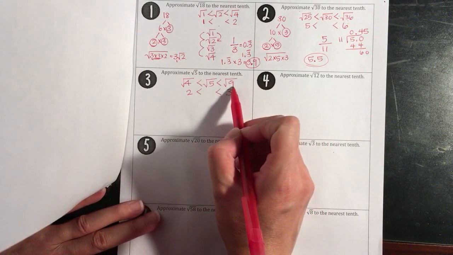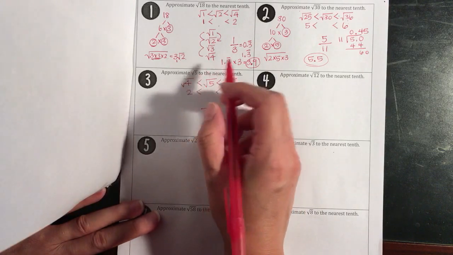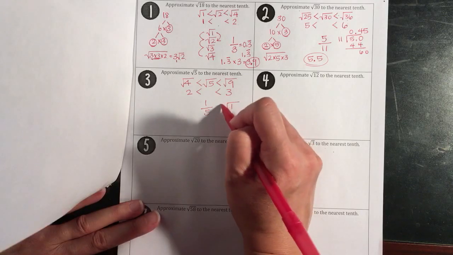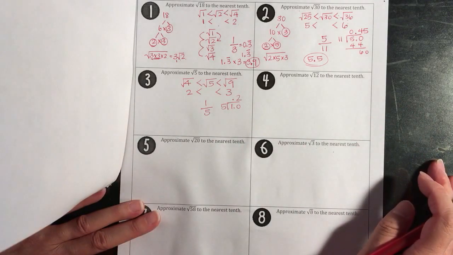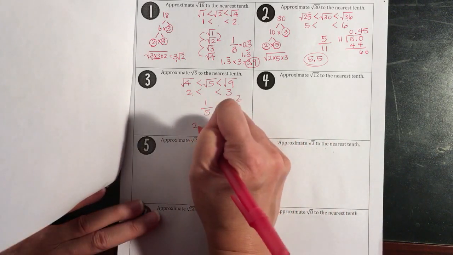Once again, my total is going to be 9 minus the 4. That's 5. And 5 minus the 4. That's 1. So 1 divided by 5 gives me 0.2. So 2.2 would be my answer.